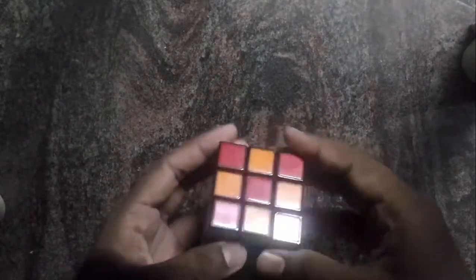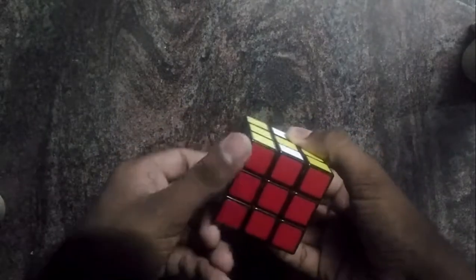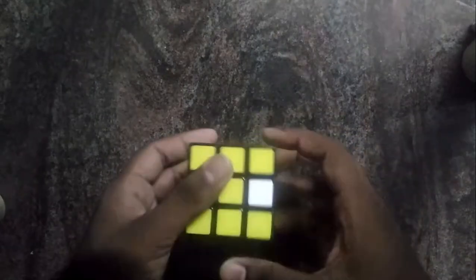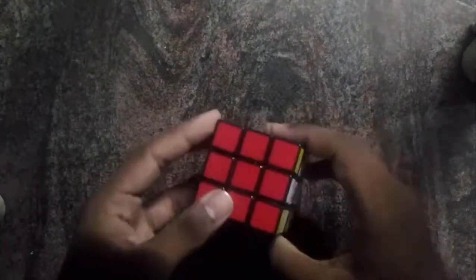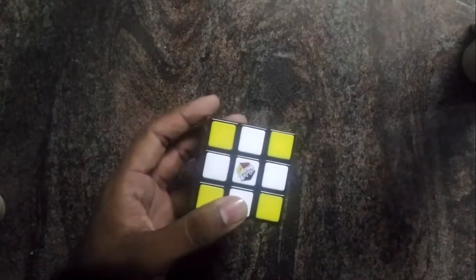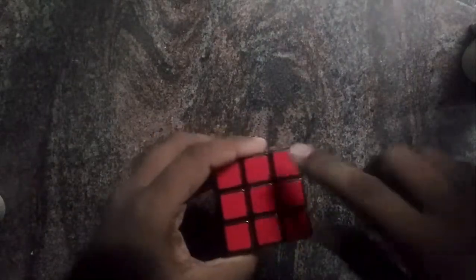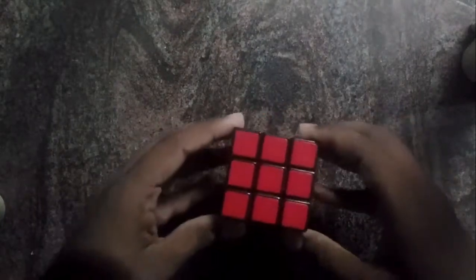Number 2. Rotate the right side twice and the left one twice. In this, and rotate the face of the cube and do this. In this, you will be finding that every plus will be in the sideways, but the top and bottom will be completely solved. This is the second.